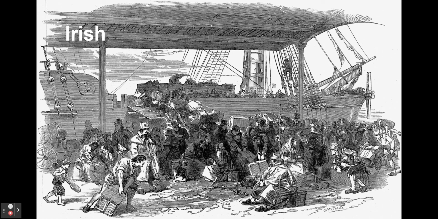Now, when it came to pull factors, once again, it was this idea that once they arrived in the United States, they had opportunities for jobs, land ownership, a place to raise a family, food, resources. And so you see this mass immigration of Irish during this period of time from the 1840s to the 1850s.